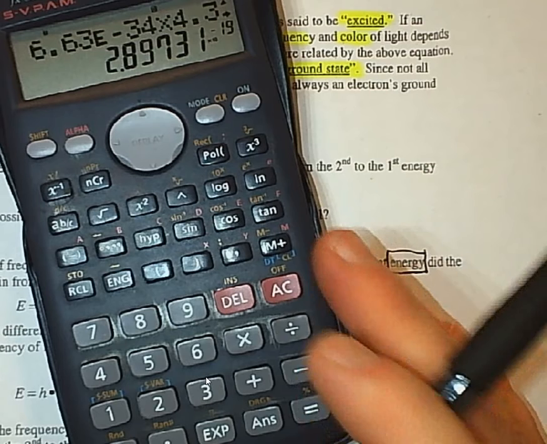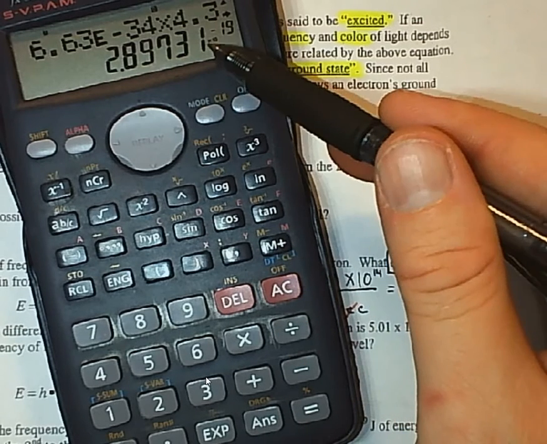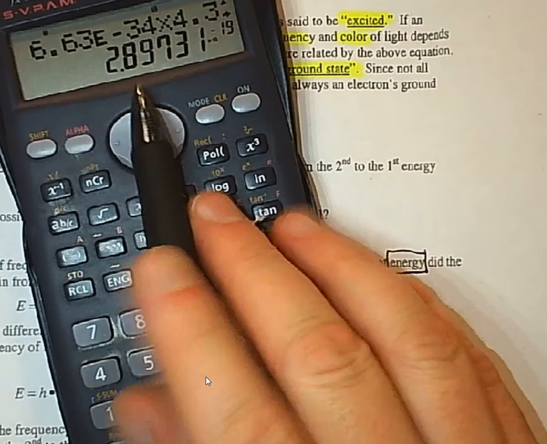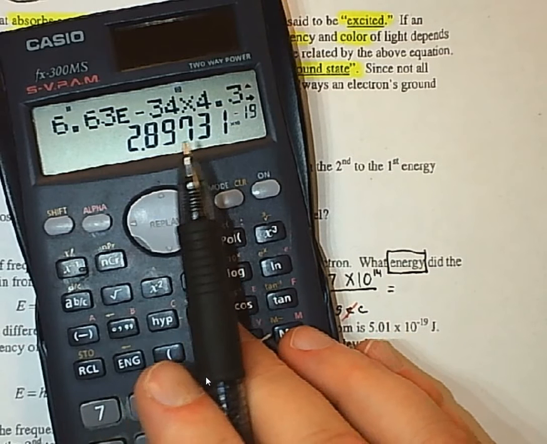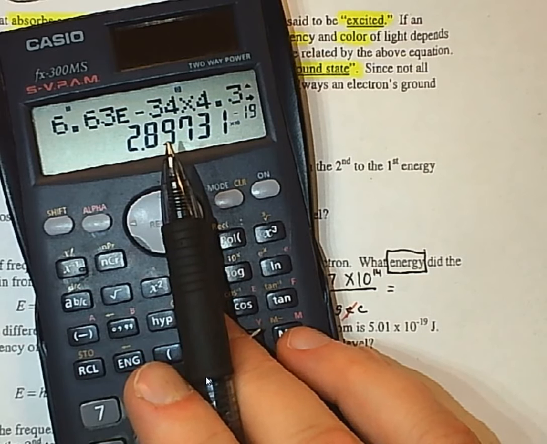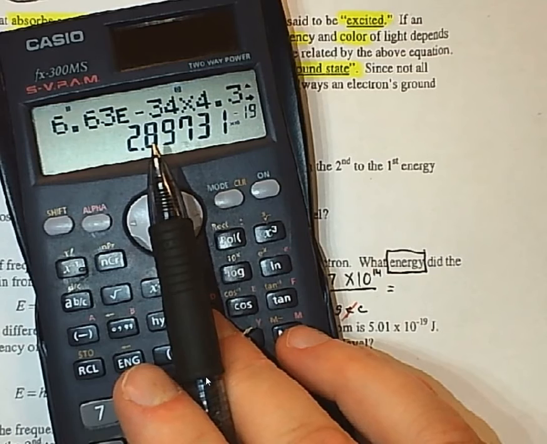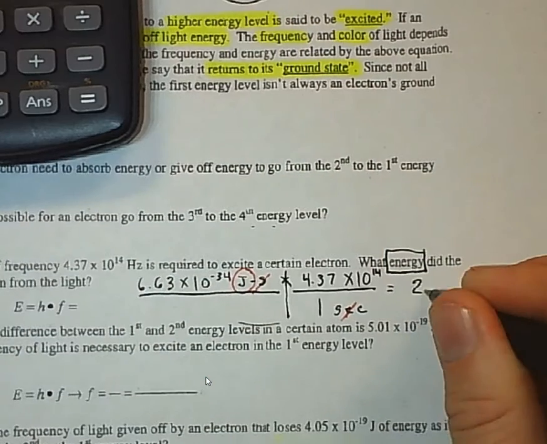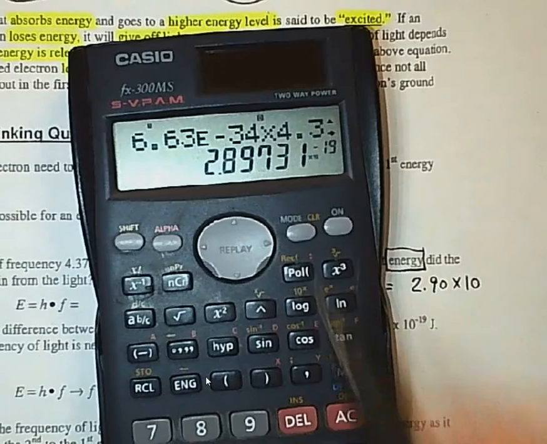We should get 2.897 times 10 to the negative 19th. We're going to round it to 2 decimal points. So when we round it, 2.89, we look at the 7. The 7 says that this goes up. 9 becomes 10, which means this goes over, we raise this by 1, so we're at 2.90. So the answer here is 2.90 times 10 to the negative 19th.